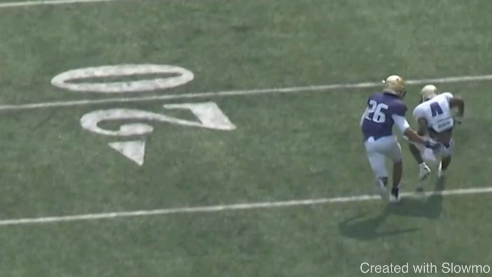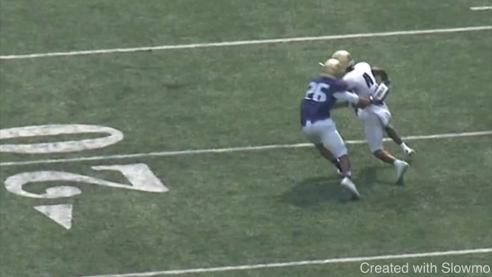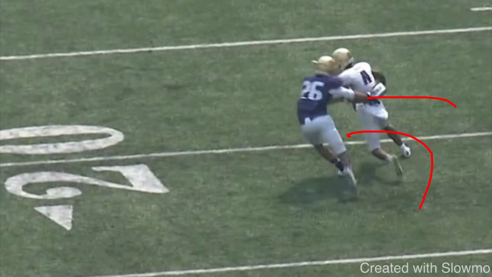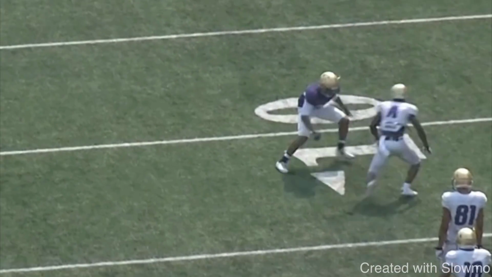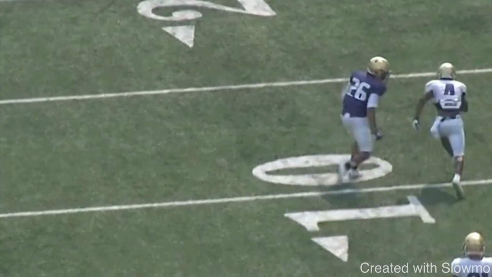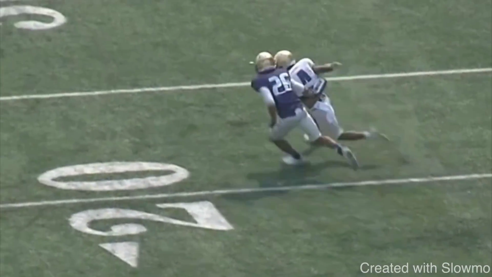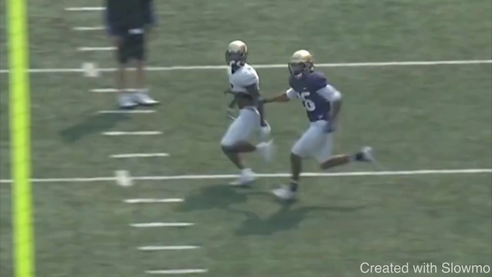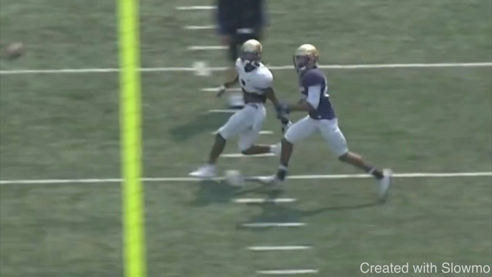I could try to keep spacing all day long, but if I can't get separation because my technique is off or the stem of the route is off, that's when this DB is going to be able to make a play, and we're going to end up almost running into him on that throw-by fake. So let's play this full speed one more time, and then we'll break down a correct example of that throw-by move. So again, he takes this outside release, but he's not tight enough, guys. Every single time we take an outside release with an inside shade press guy, let's get hip to hip with him. Let's attack that outside hand and try to run as tight as we can to him so I can either throw by or stack him.